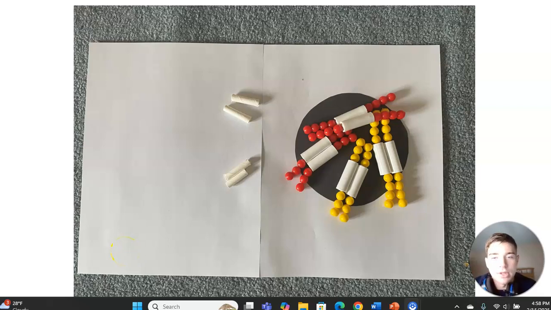Throughout this presentation, I'm going to be using the lab materials and the models from when I did the lab to describe the phases of mitosis.